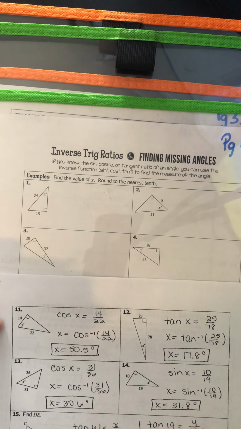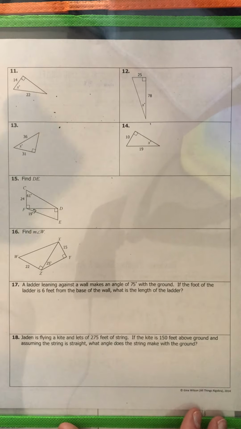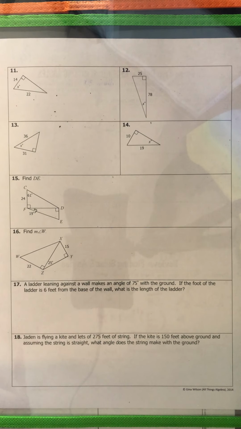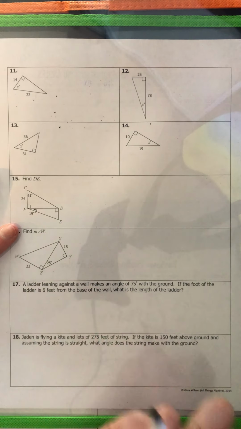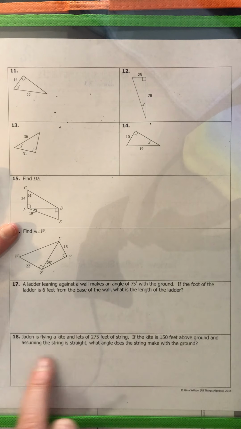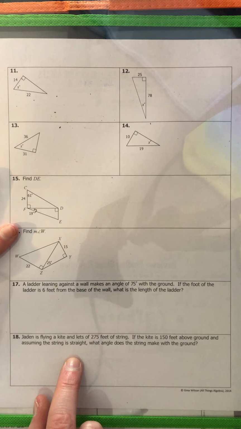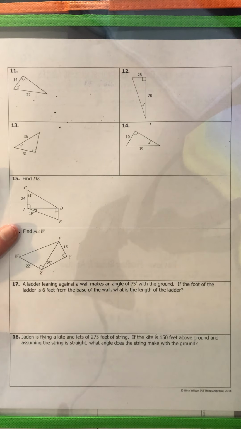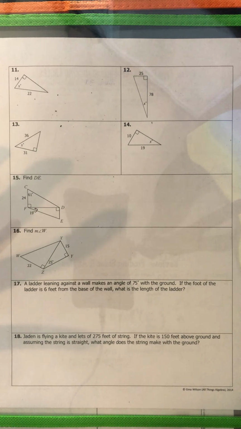All right, now let's talk about these story problems on the very bottom of that page. I'll go over both. One's about finding a side, one's about finding an angle. Yes, I can tell because I'm a math teacher.